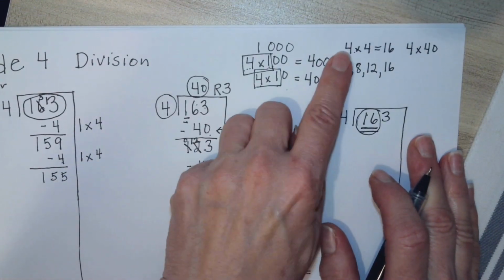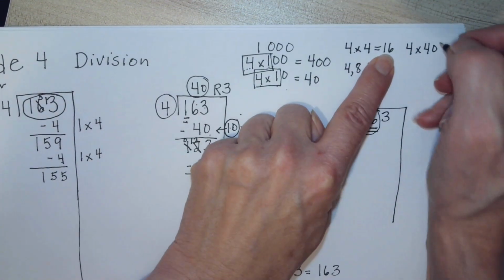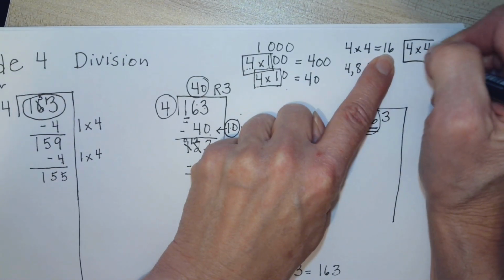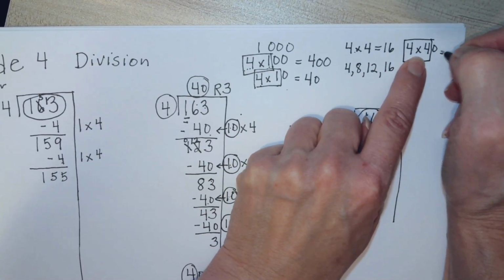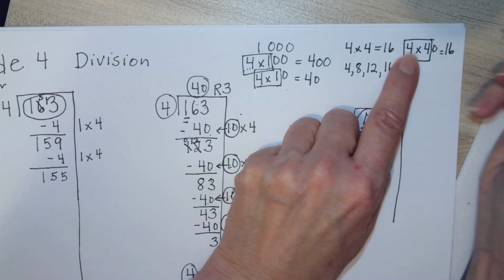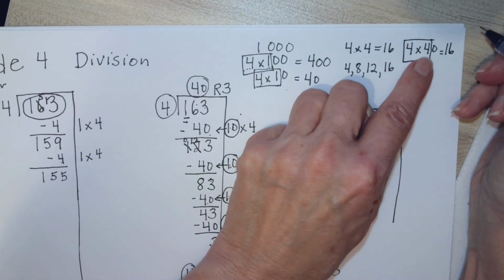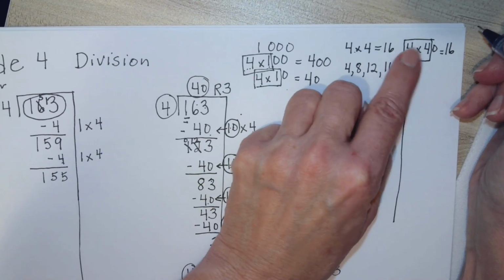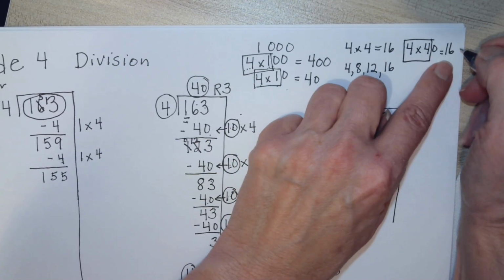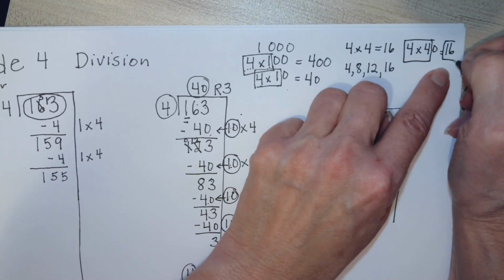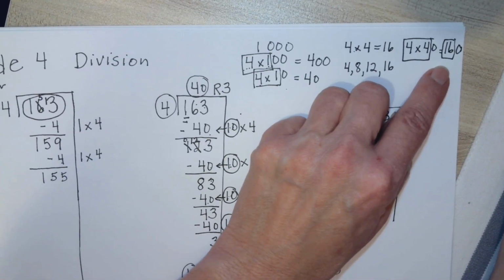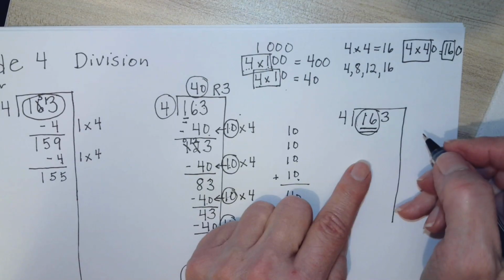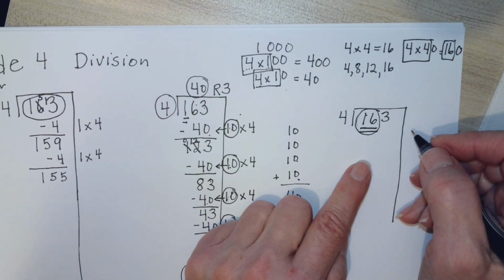If I know that 4 times 4 is 16, 4 times 40, I look at my basic fact, which is 16, and because this is actually not 4 times 4 ones, but 4 times 4 tens, I'm going to have 16 tens, or 160. Oh boy, this is going to be much faster.